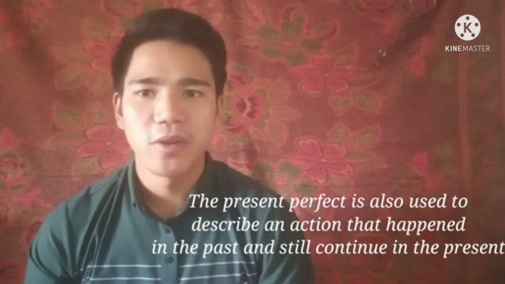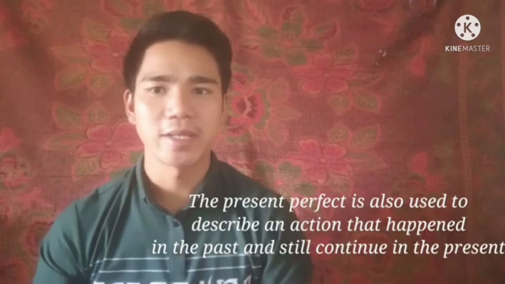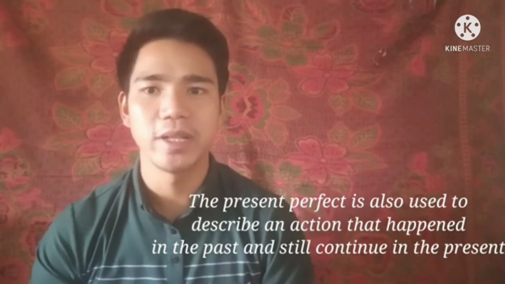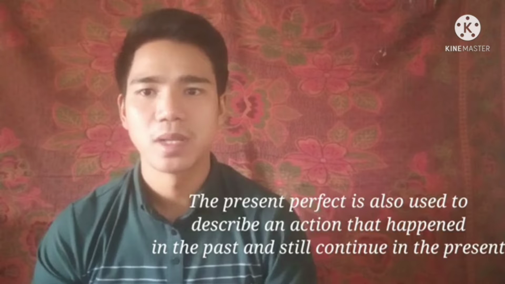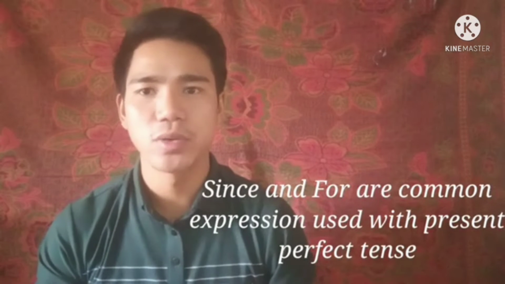The present perfect tense is used to describe an action that happened in the past but still continues in the present. We use for and since to show that the events happened in the past and continue in the present. For and since are common expressions used with present perfect tense.